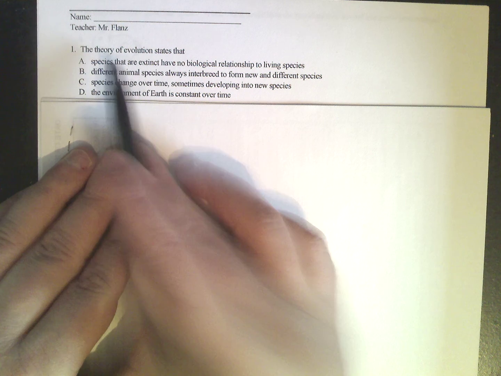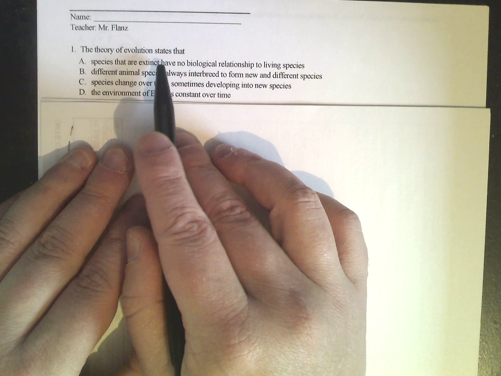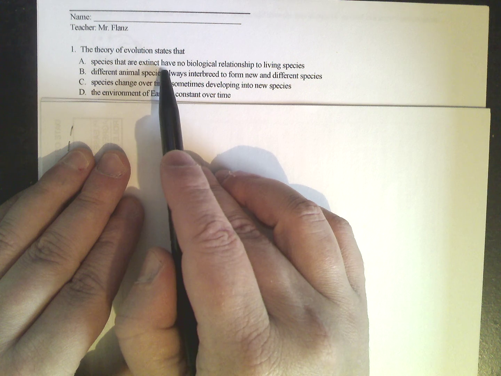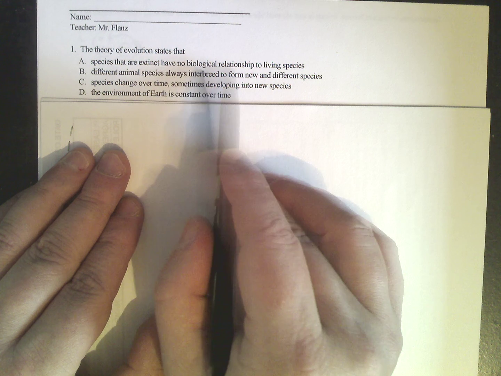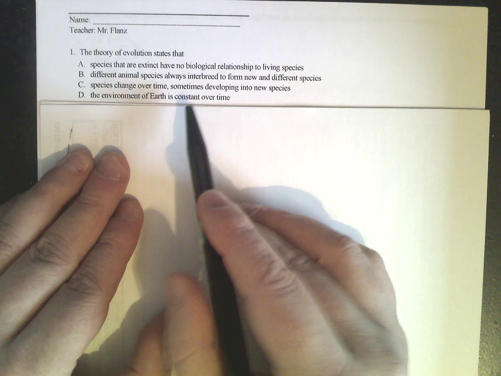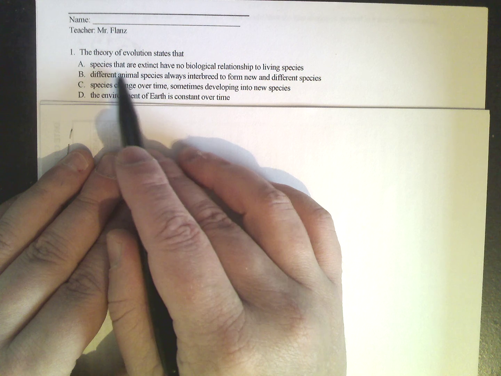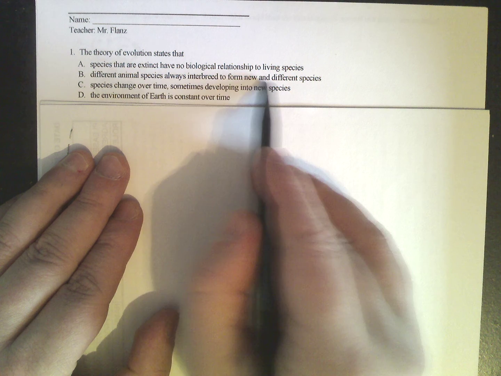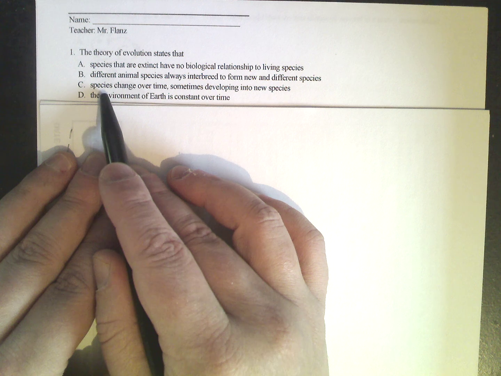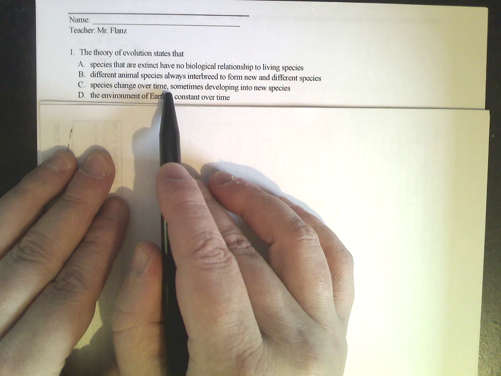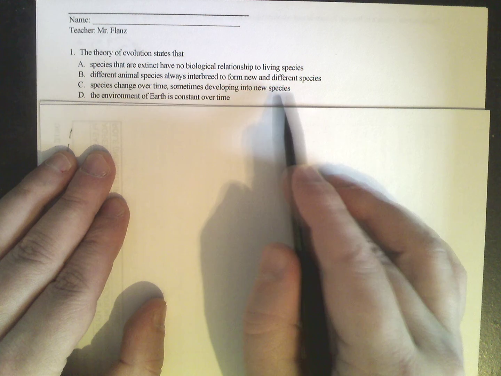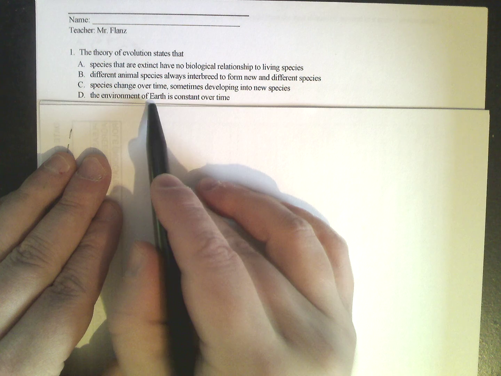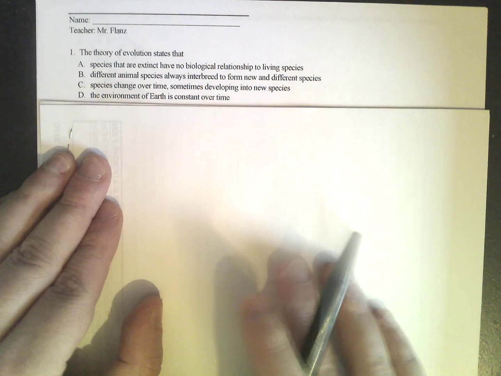1. The theory of evolution states that A. Species that are extinct have no biological relationship to living species. B. Different animal species always interbreed to form new and different species. C. Species change over time, sometimes developing into new species. And D. The environment of Earth is constant over time.